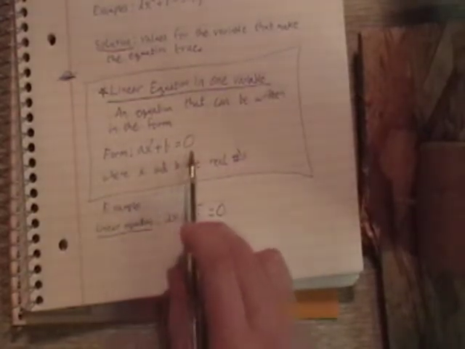So let's look at some examples. How about linear equations first? Remember, the key is that whatever variable we use in the equation, usually x, has to be to the first power. So for example, 2x minus the square root of 5 equals 0. This is a linear equation in one variable, x, that's to the first power, and I even wrote it in this nice little form here.